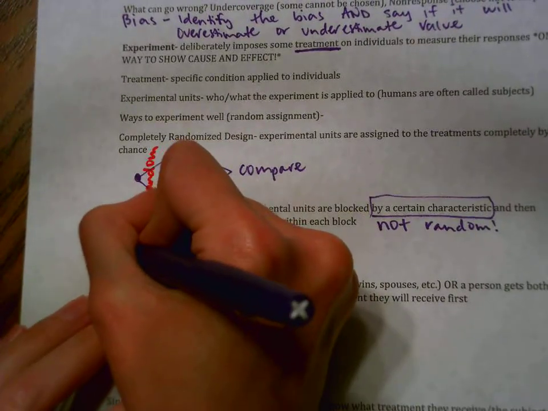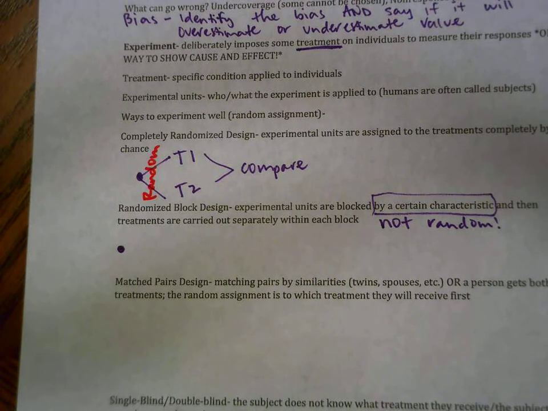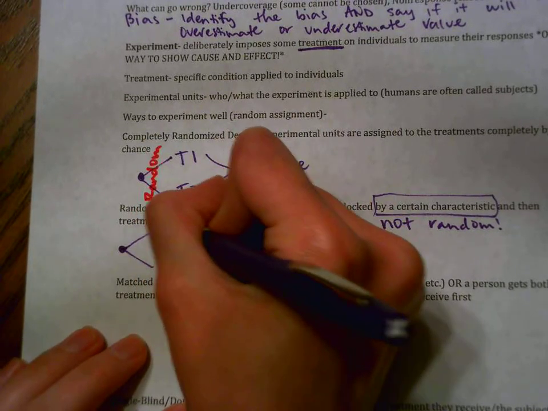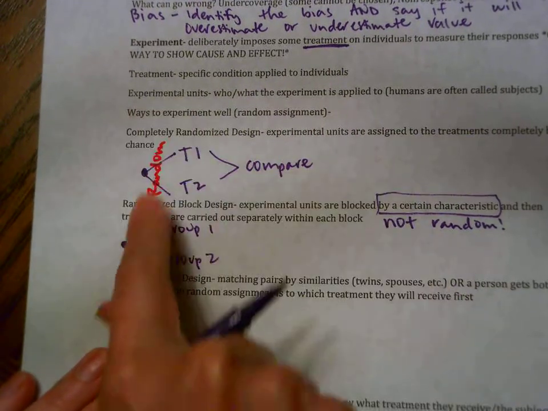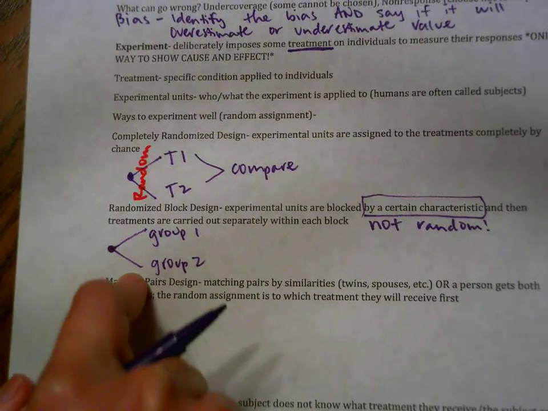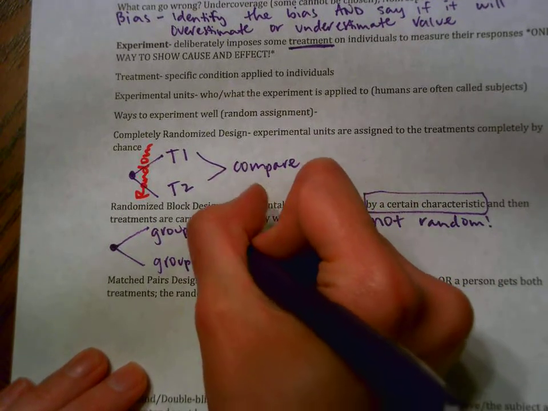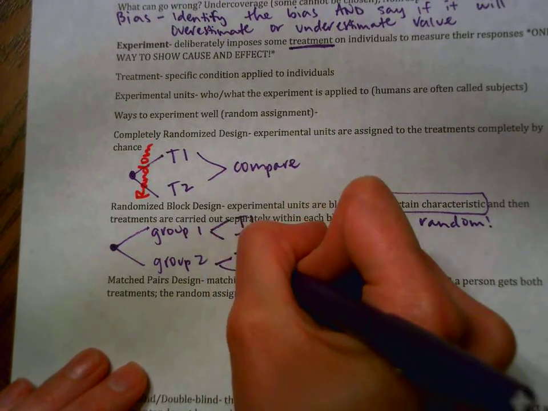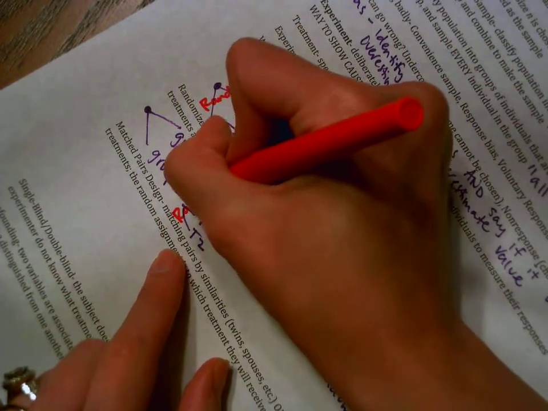So if you have your group of 50, and you think this drug is affected by gender, so you block: group 1, group 2 is all your women. I'm trying to stay generic, I'm just talking in a scenario. But that is not random. That's based on some characteristic, some confounding variable that you think might affect your data. And then within each group, you assign half treatment 1, half treatment 2. Now that process would be random. Who in group 2 gets each treatment and who in group 1 gets each treatment should be random.